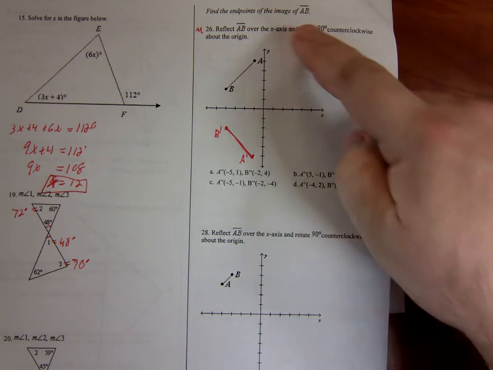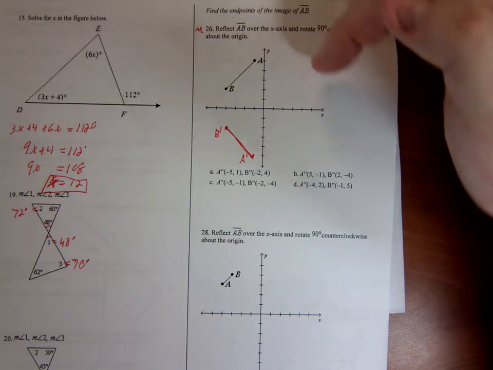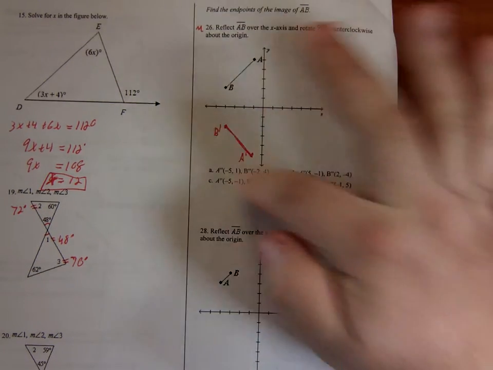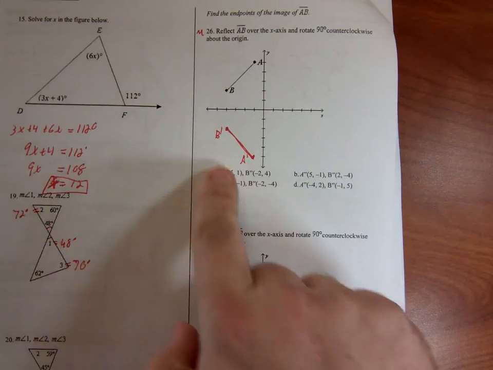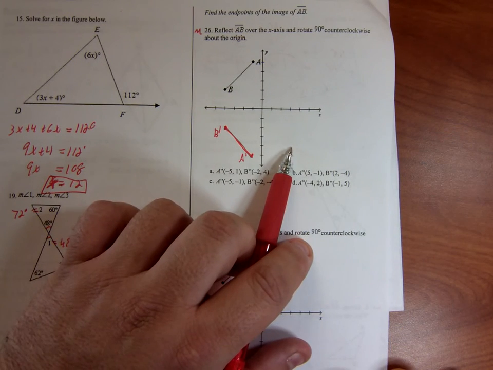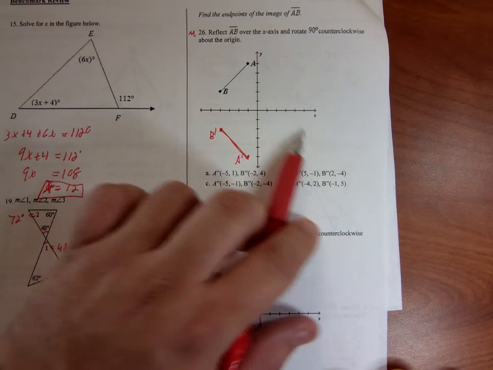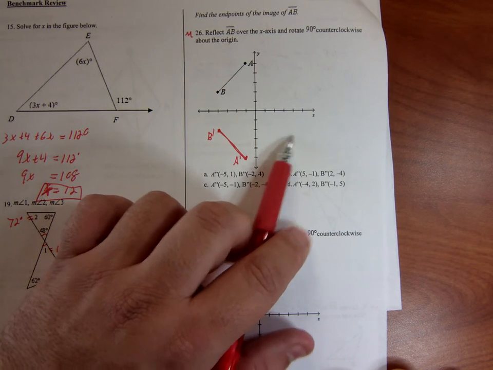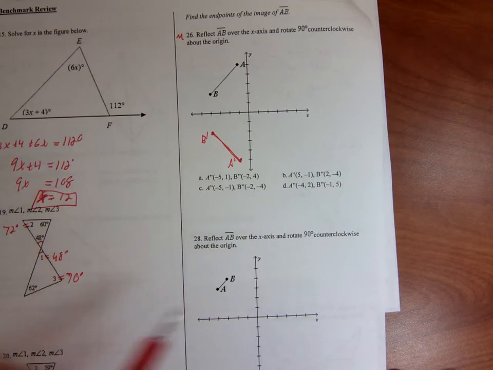Remember, clockwise, clock says 12, 1, 2, 3, 4, 5. Clockwise is going this way. So counterclockwise will be going over here. 90 degrees, we're going to land over here. So you already know what your answer is going to be. It's going to be a positive x and a negative y. See that? So that'll help you eliminate your answer choices really quick.